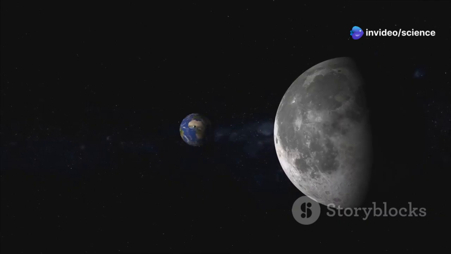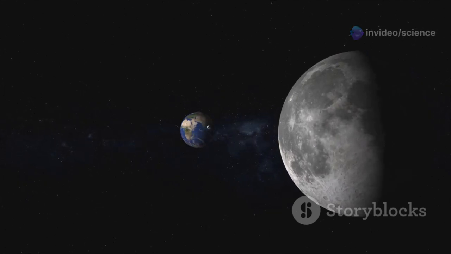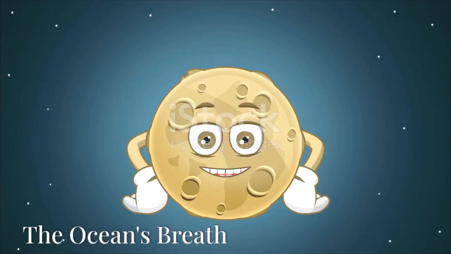Now, even though the moon is much smaller than the Earth, it's still close enough to exert its own gravitational pull on our planet, and this pull is what creates the tides.